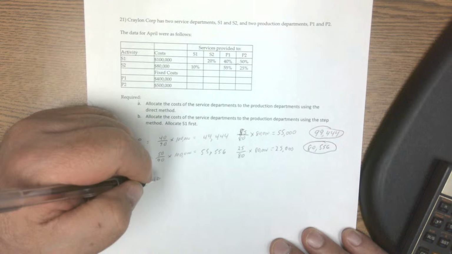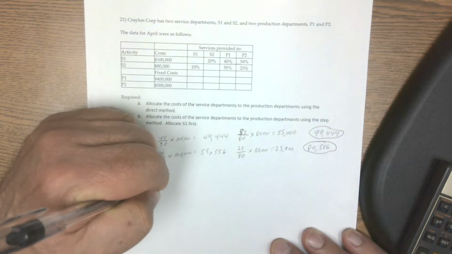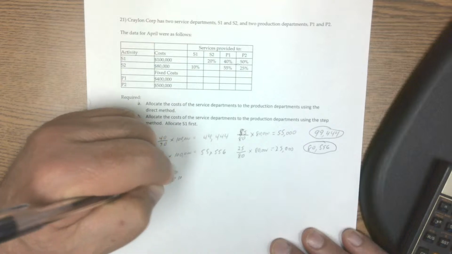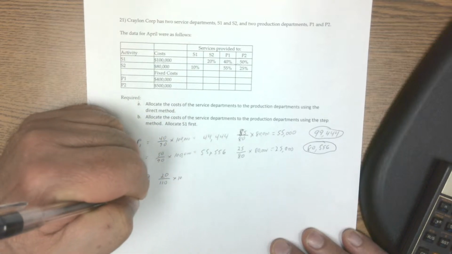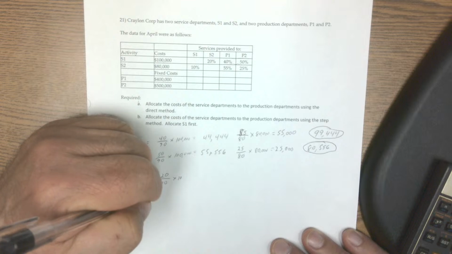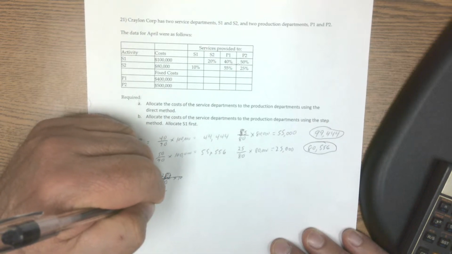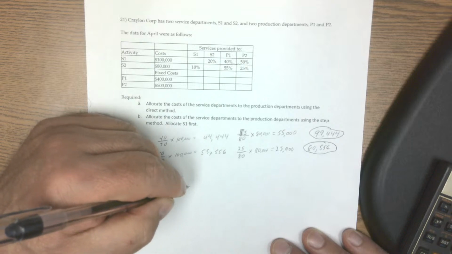We can do that. S1 is going to get, I'm sorry, S2 is going to get 20 over 110 times 100,000.